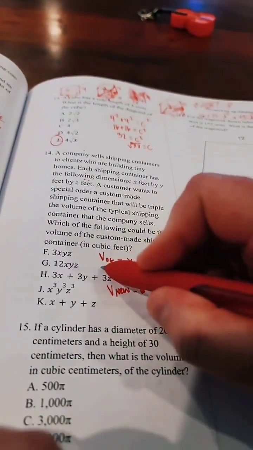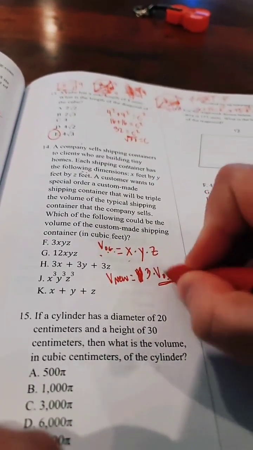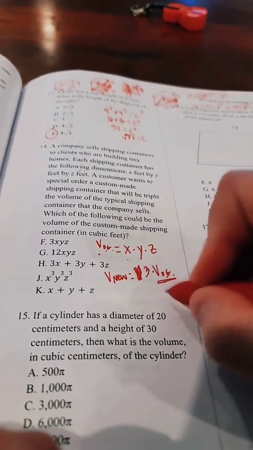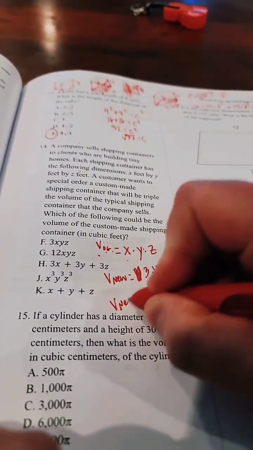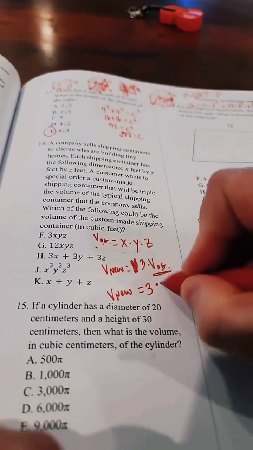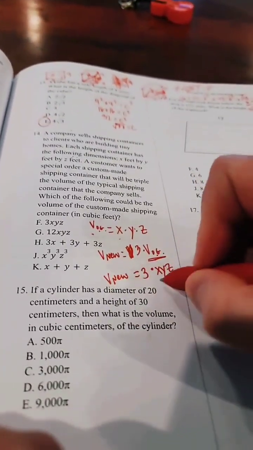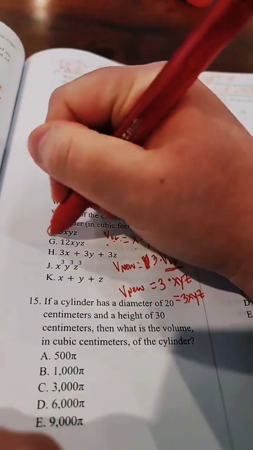Now, remember, volume of the original container is equal to X, Y, Z. So we can replace volume of the original container with X times Y times Z. So we could say that the volume of the new is equal to 3 times X, Y, Z. Or we just say 3XYZ. So that would be F.